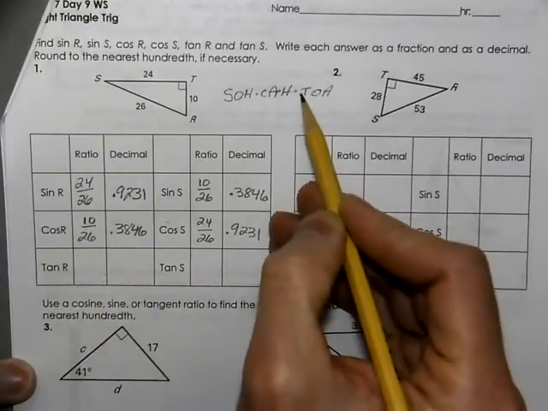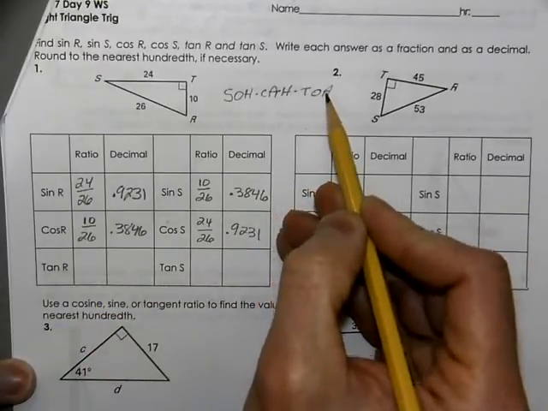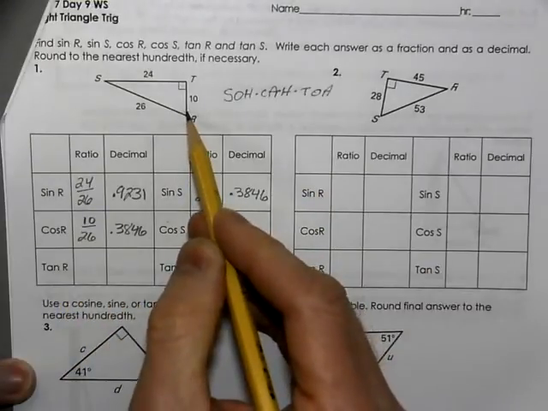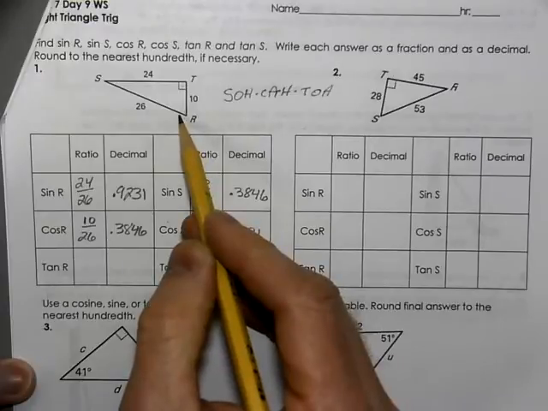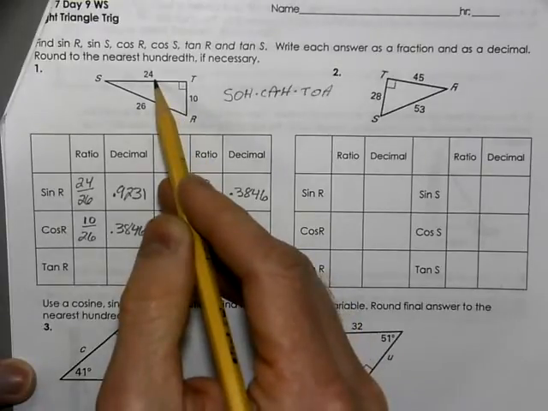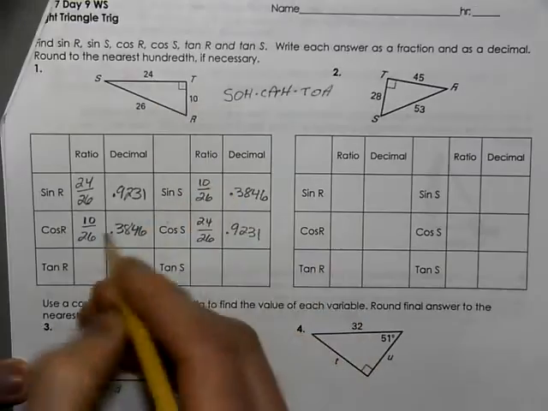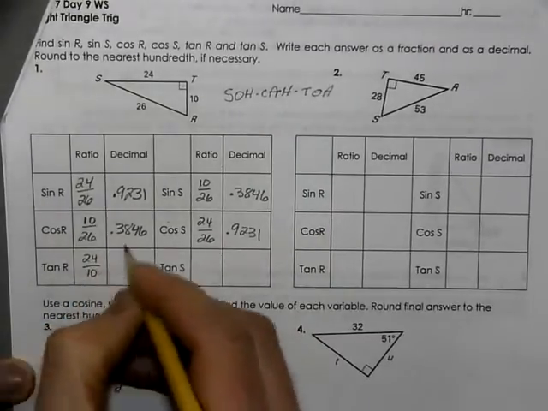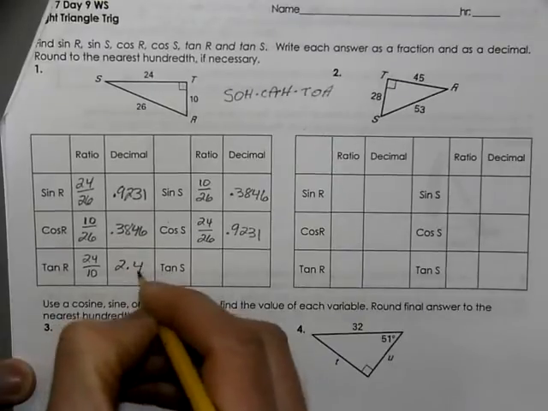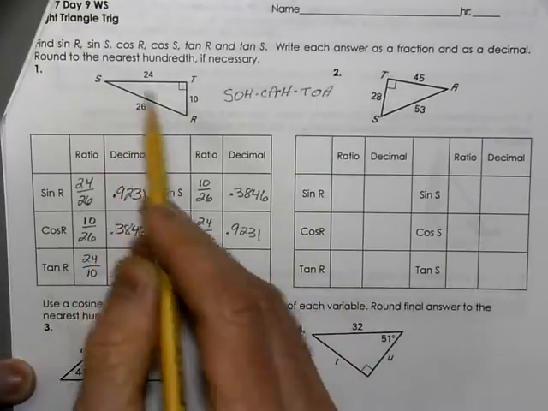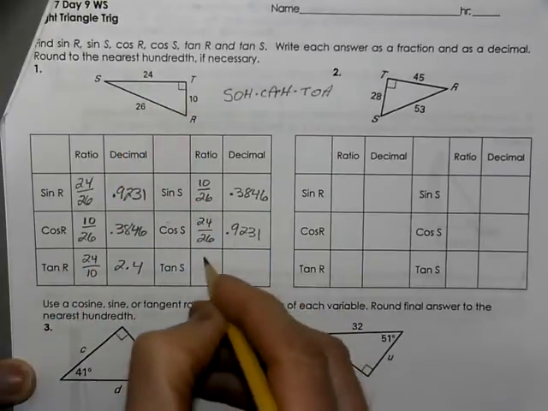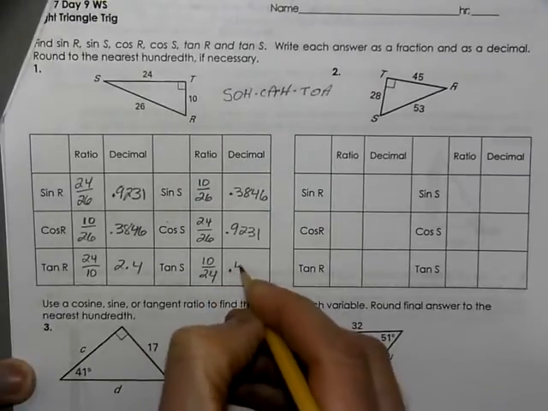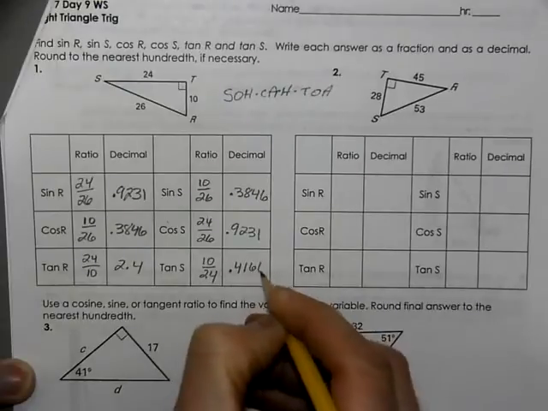Tangent is opposite over adjacent. So tangent of R, meaning we stand at the R location. From the R's point of view, the opposite over the adjacent, 24 over 10 is 2.4. From the S, 10 over 24, 0.4166.